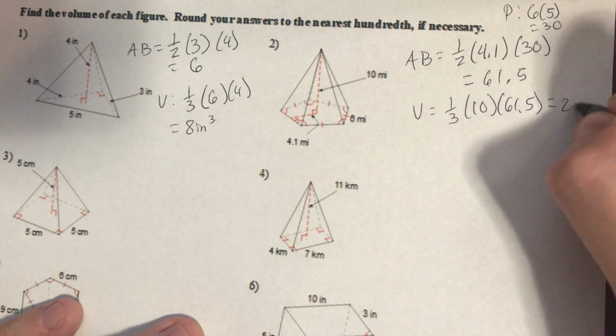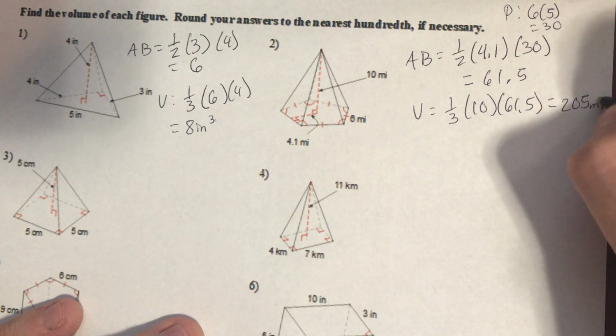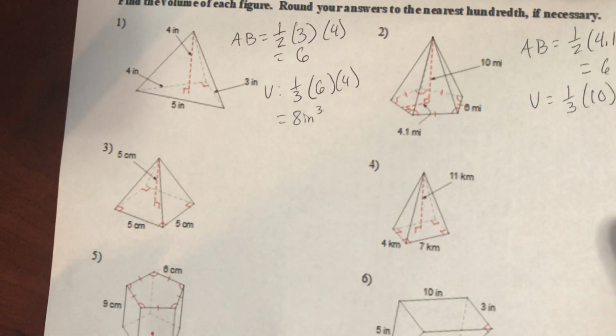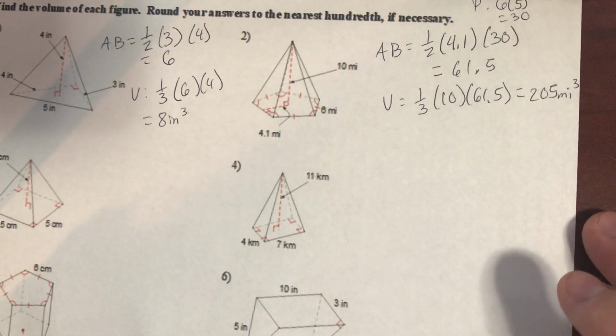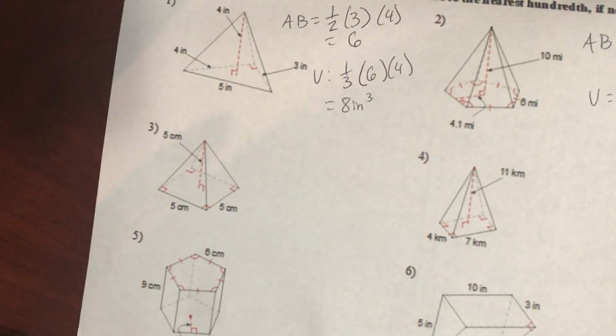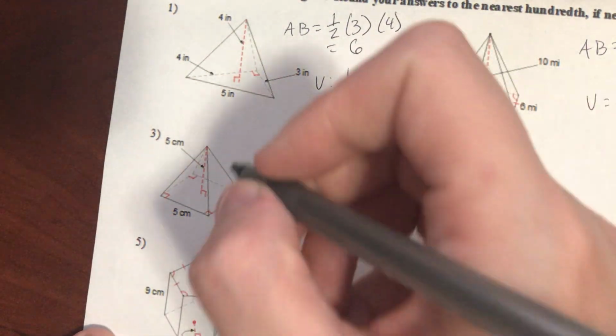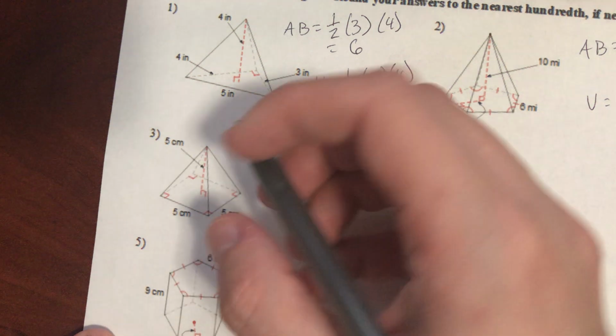And that is 205 miles cubed. All right, so that should be your answer. Hopefully you're getting these right. You should just be checking yourself. All right, so this one's pretty nice. This is a square. I like that.